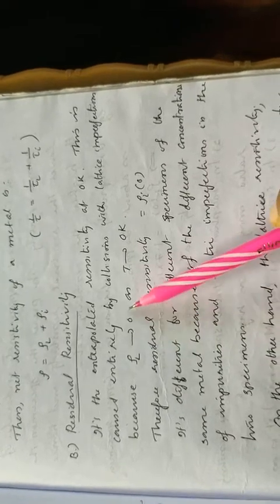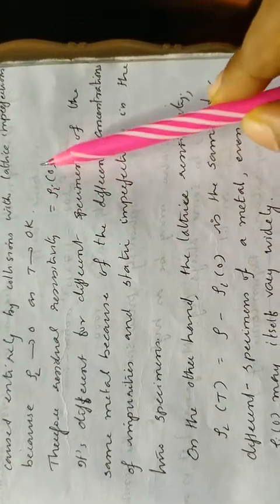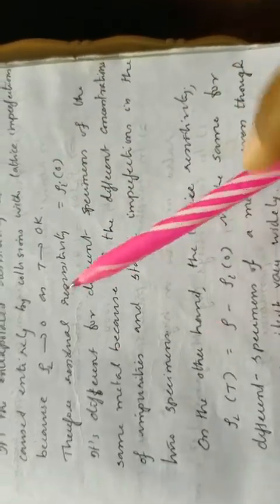So we know that rho L is dominant only at room temperature. At 0 Kelvin this value is not significant. So this residual resistivity is entirely due to collision with lattice imperfections. Therefore, residual resistivity can be represented as rho I of 0, where the 0 inside the bracket means at 0 Kelvin.